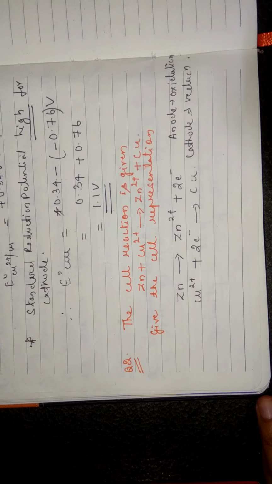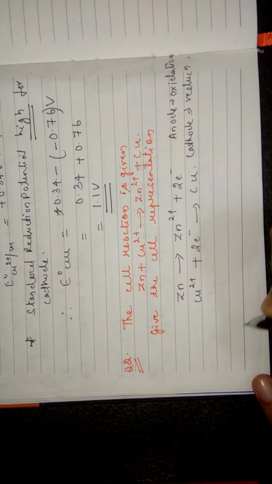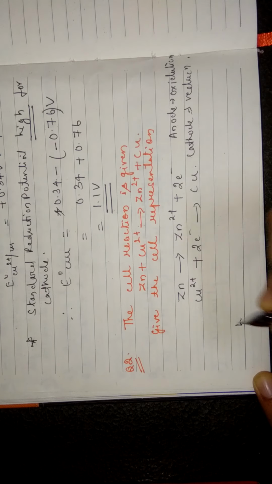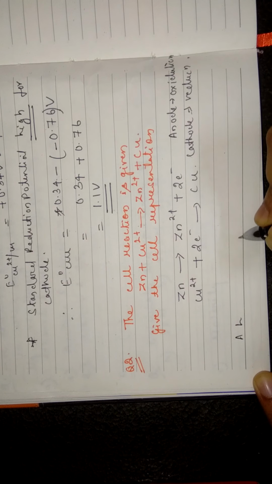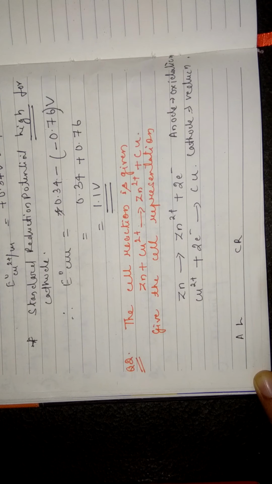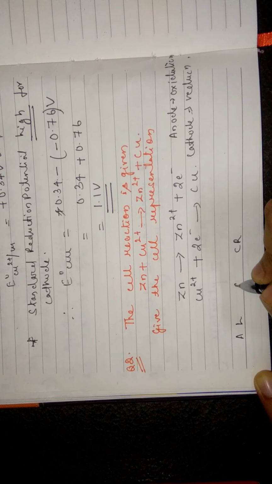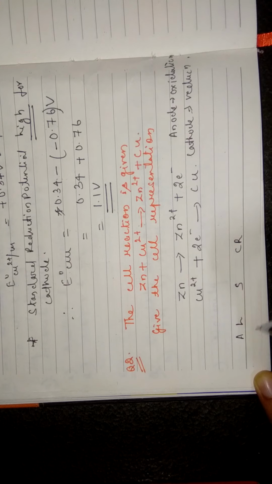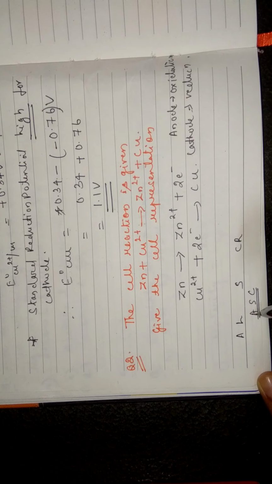Now how do we represent the cell reaction? You remember, on the left side we represent the anode and on the right-hand side we represent the cathode, and in between there will be a salt bridge. So we can remember it as ASC. What is ASC? Anode, salt bridge and cathode.